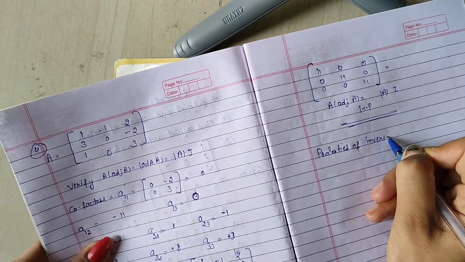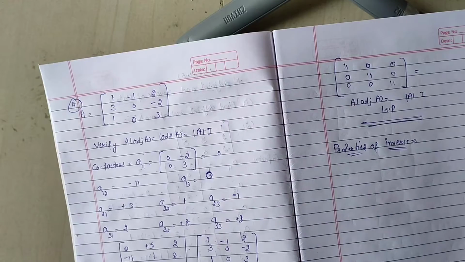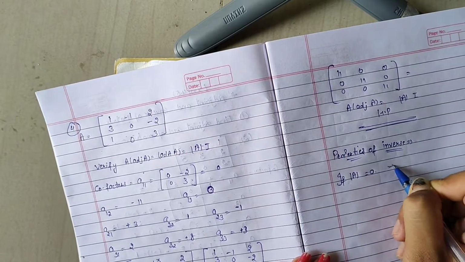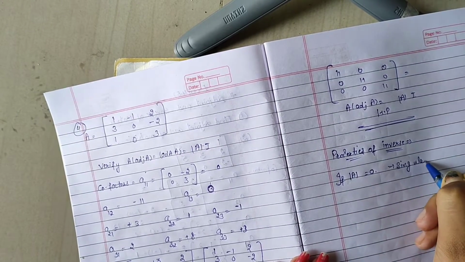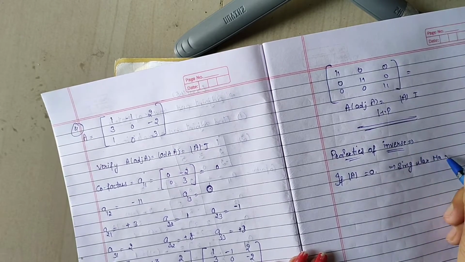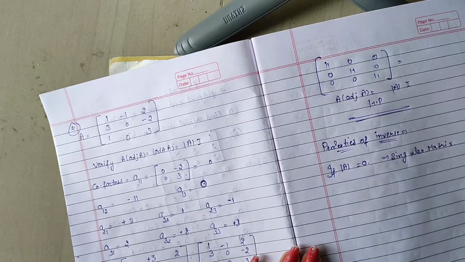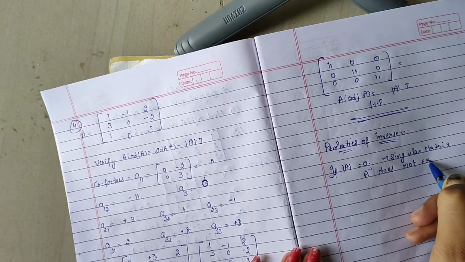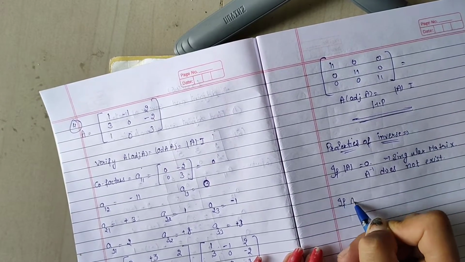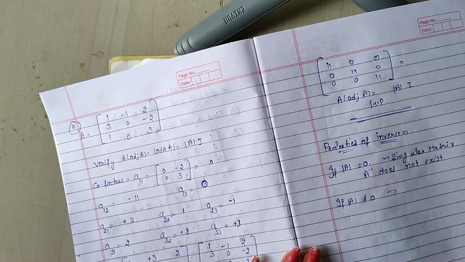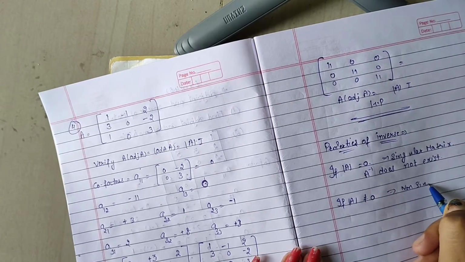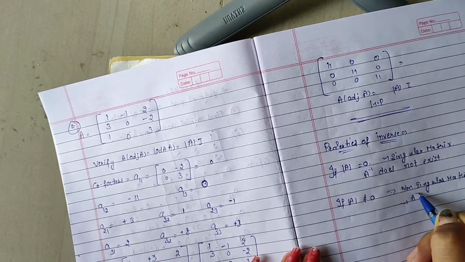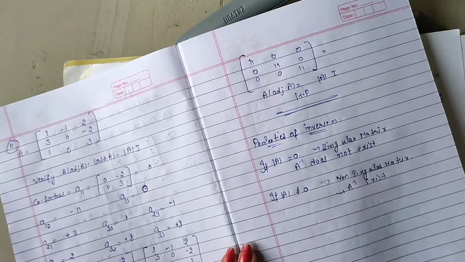Properties of inverse. I will tell you about the properties of inverse. First is, if A determinant is equal to 0, that will be singular matrix. अगर A determinant equal to 0 आ जाए ना तो वो singular matrix होता है. तो वहाँ पे ना A inverse does not exist. Okay. If A determinant is not equal to 0, that will be non-singular matrix. It means A inverse exists. तो वहाँ क्या करेगा, A inverse.